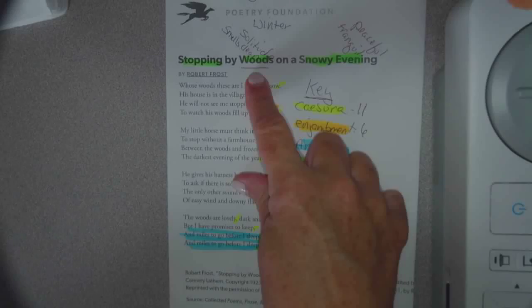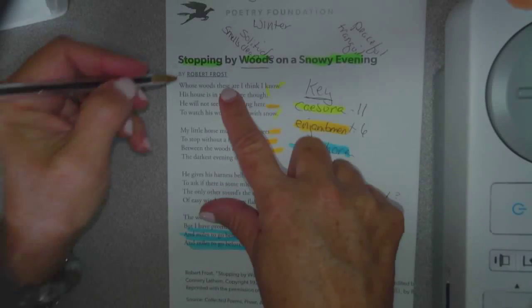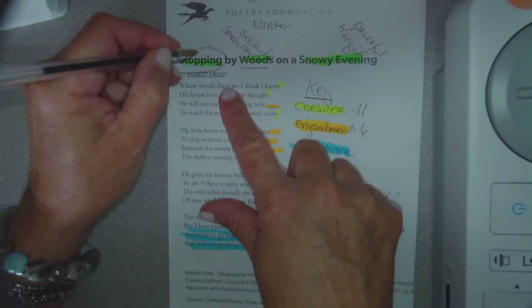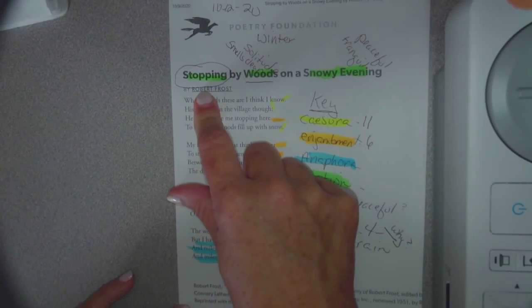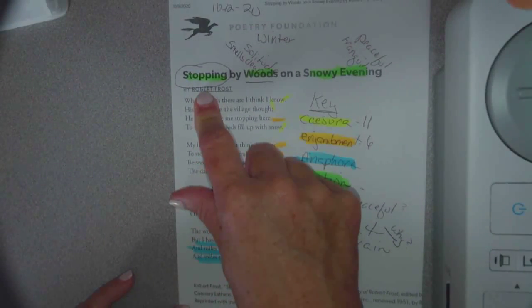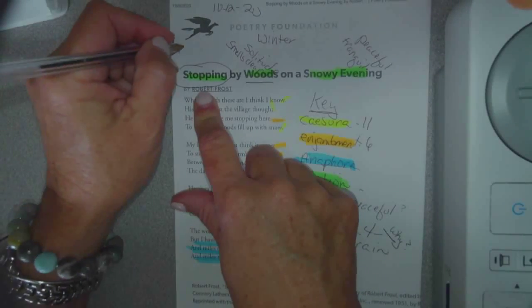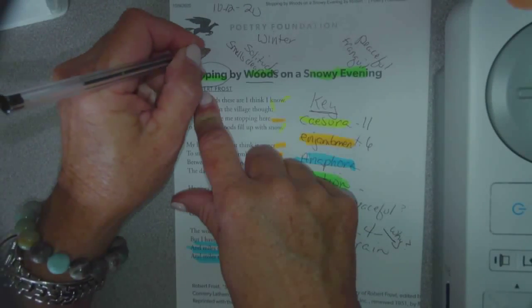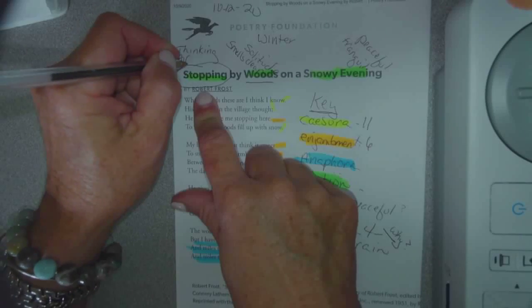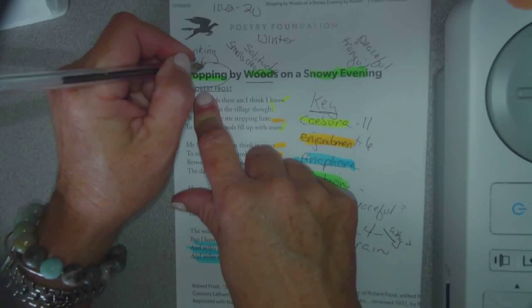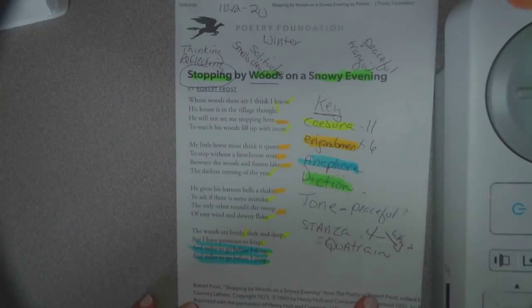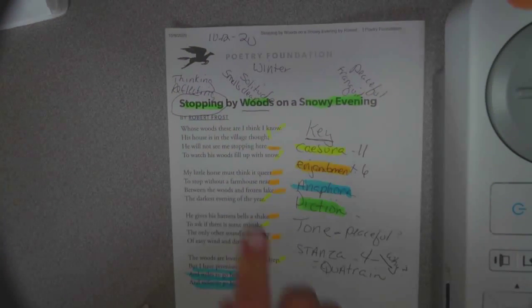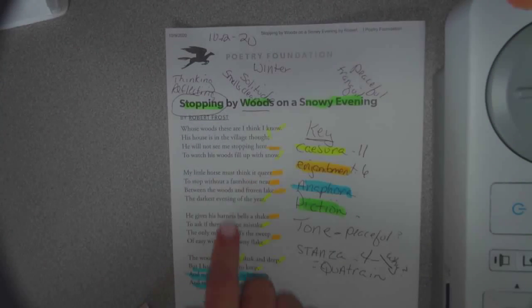He is stopping. When we stop by a peaceful, tranquil, beautiful area, what are we usually doing? Stopping, yes, but we're thinking, aren't we? We could be reflecting. So we're thinking, we're reflecting. And by writing these thoughts down, that is called commentary.